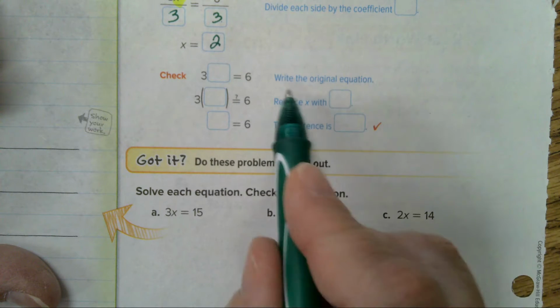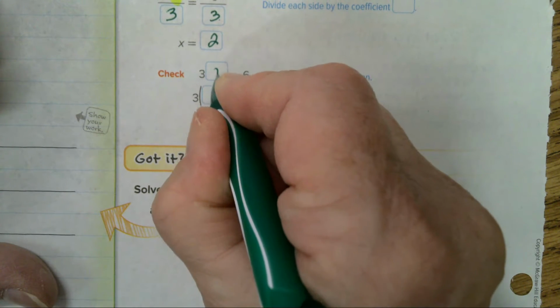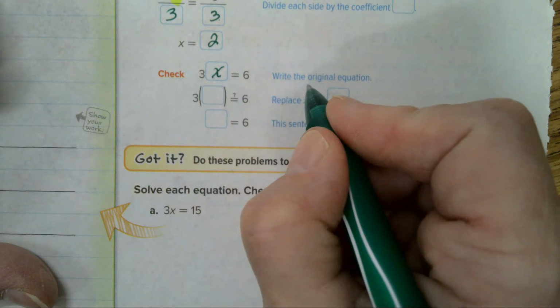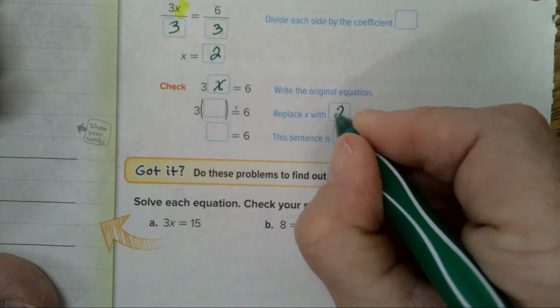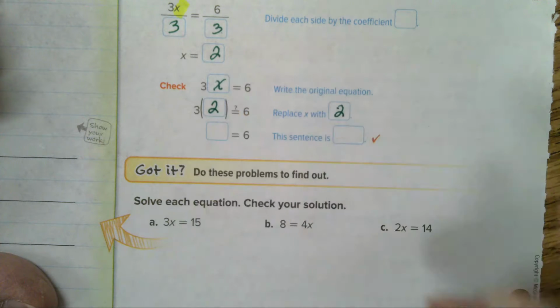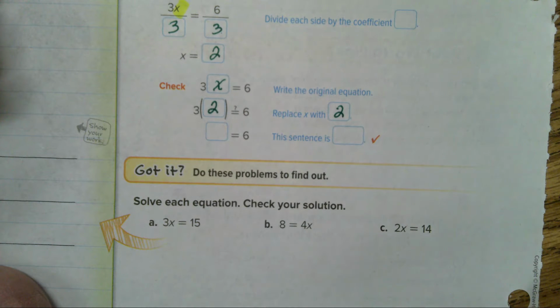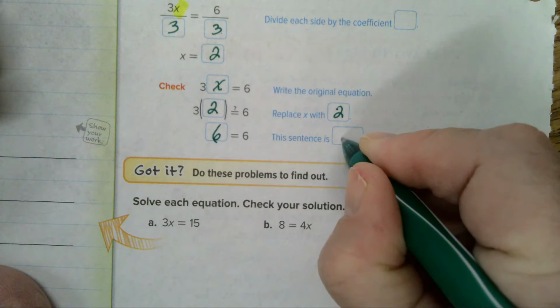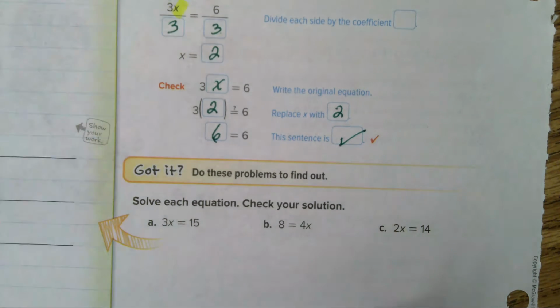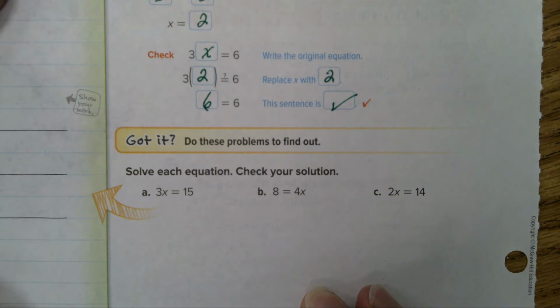It says the original equation says 3x equals 6. Now you replace the x with a what? A 2. 3 times 2 equals 6. Does 6 equal 6? Yes, it does. Any questions on that? All right, let's go to A, B, and C.